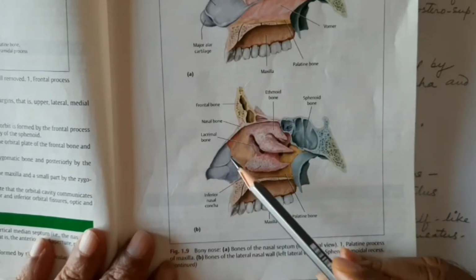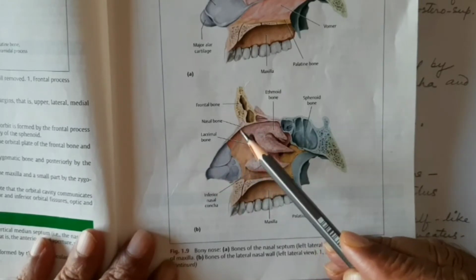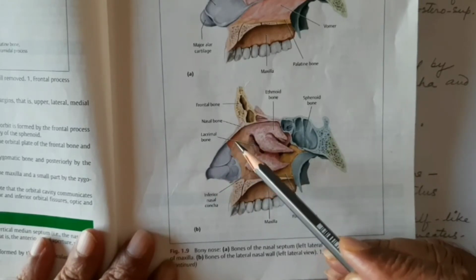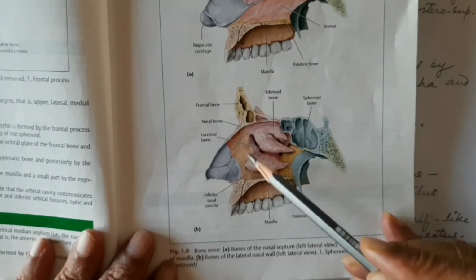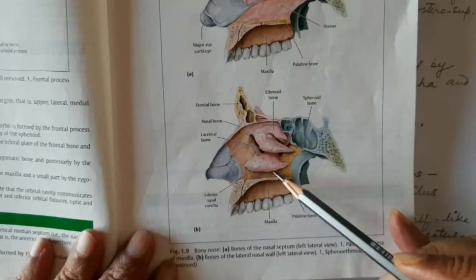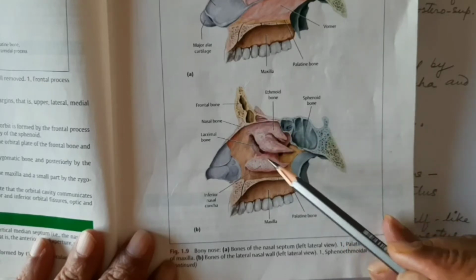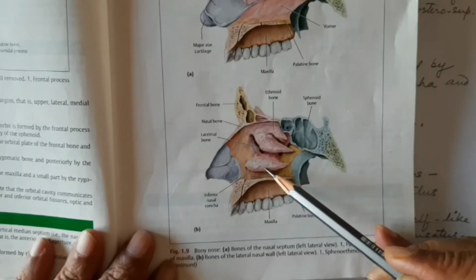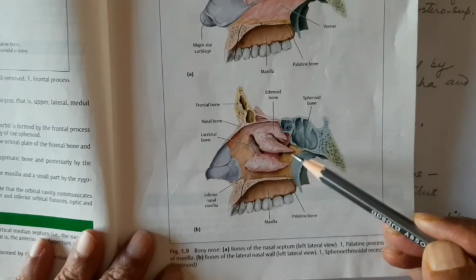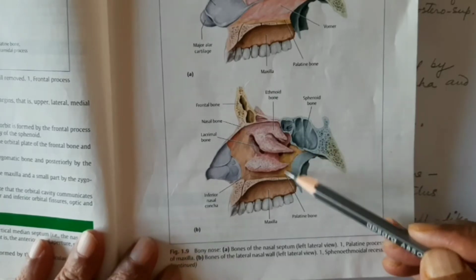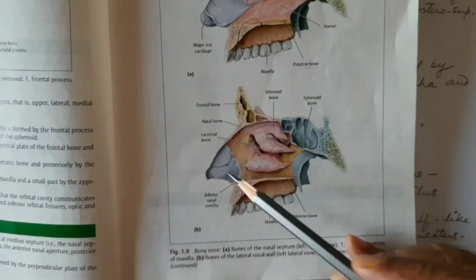Beside the anteroinferior nasal cartilage, anteriormost is the nasal bone, which is seen here on the lateral aspect. Then the large area, right from here to here where I am moving my pencil, is the maxilla. The small area is the lacrimal bone. This is the ethmoid bone, and this is the inferior nasal concha, which is a separate bone, and posteriormost is the palatine bone, the perpendicular plate of the palatine. Thus these are the bony structures which form the lateral wall of the nose.